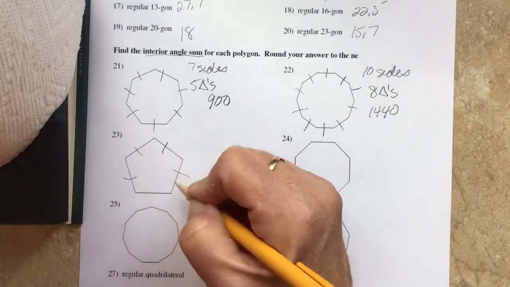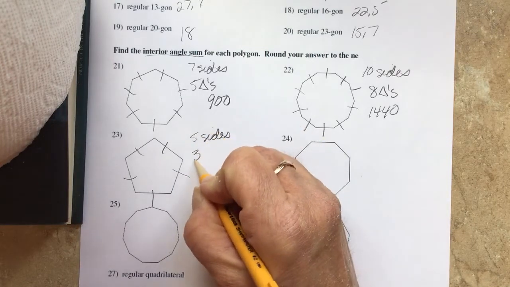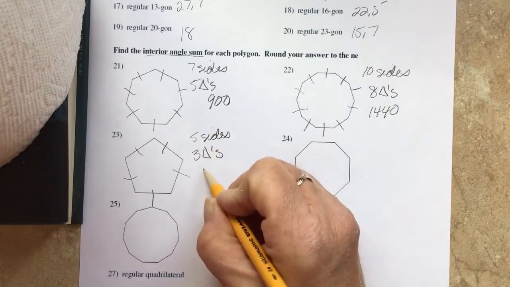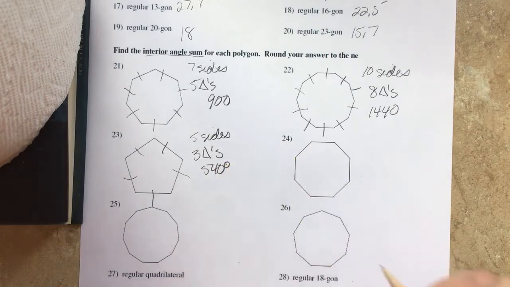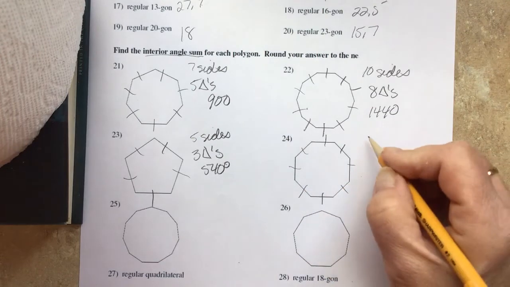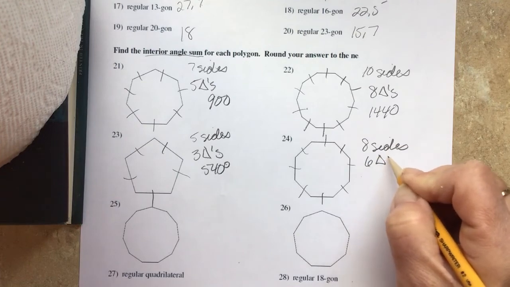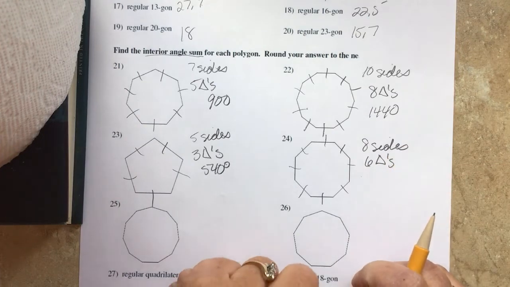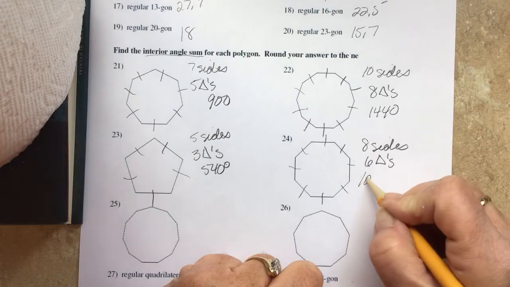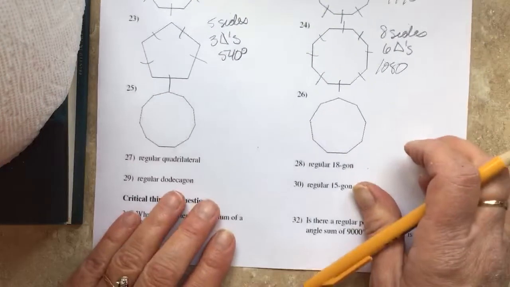1, 2, 3, 4, 5. 5 sides, 3 triangles. Okay, so that's 540 for the sum of the interiors. 1, 2, 3, 4, 5, 6, 7, 8. 8 sides, 6 triangles. I think it's 1080. 6 times 180. Yep. Okay.